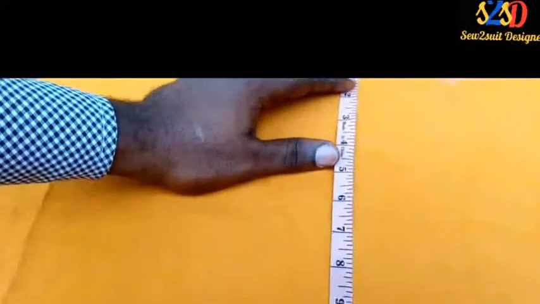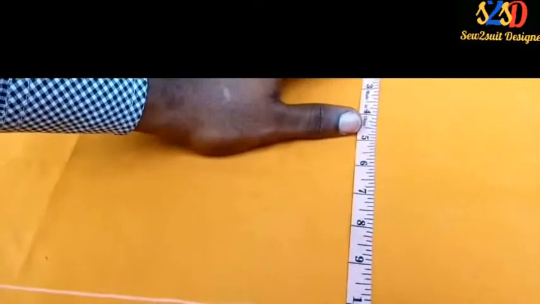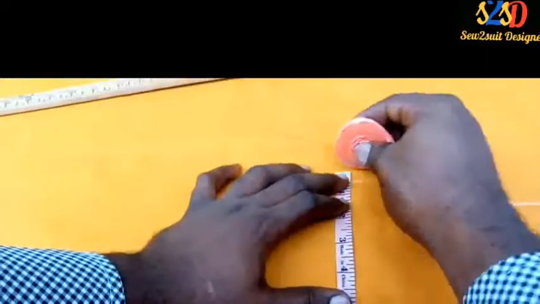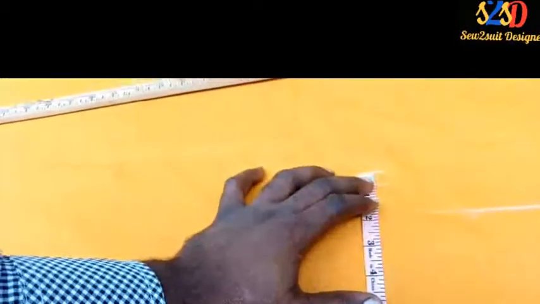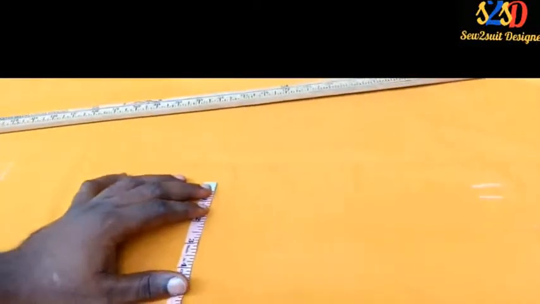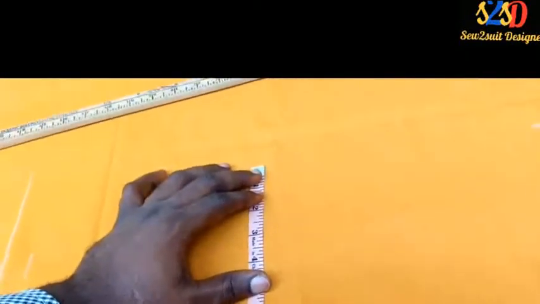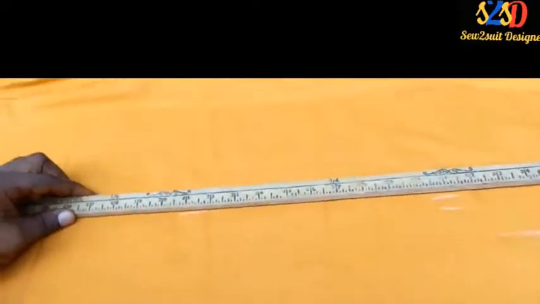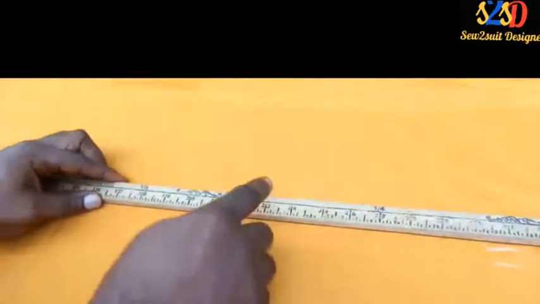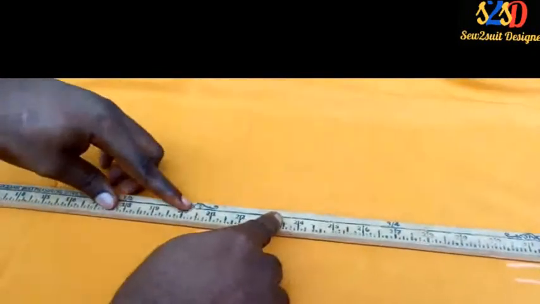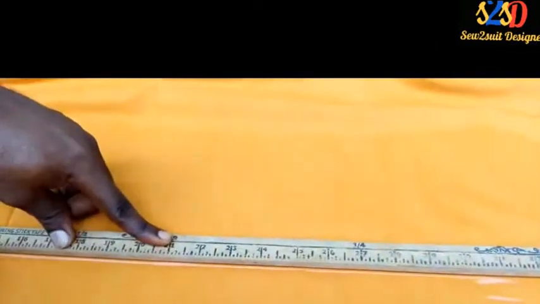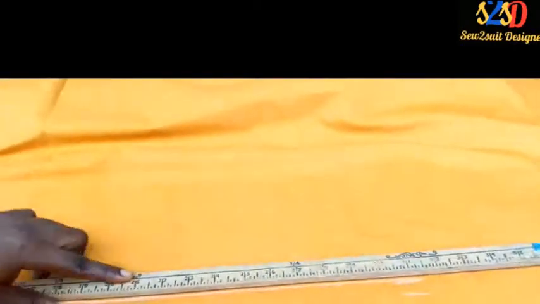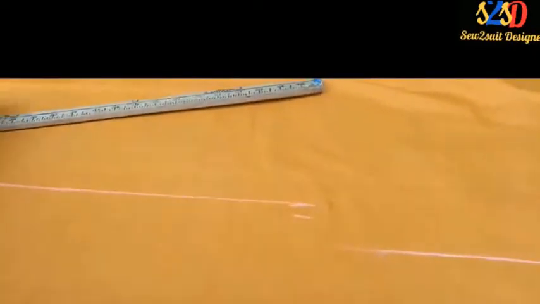We add ½ inch sewing allowance to it. This ½ inch sewing allowance. We also bring it down. When we add ½ inch sewing allowance to give us 10 3/4, we also mark. So when we join these 10 3/4 together, we join it to get a straight line. So we have joined this.